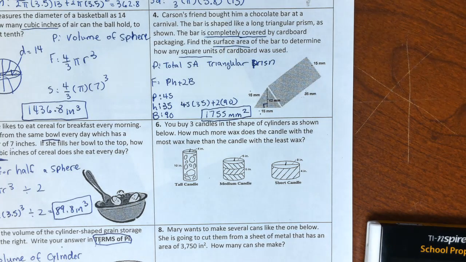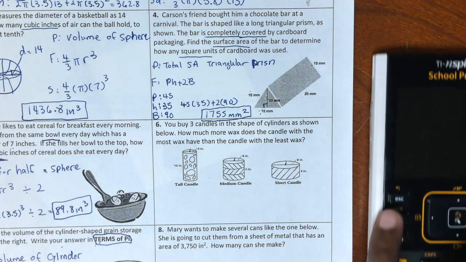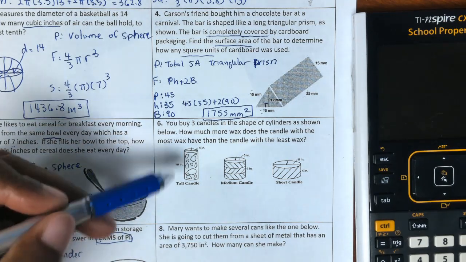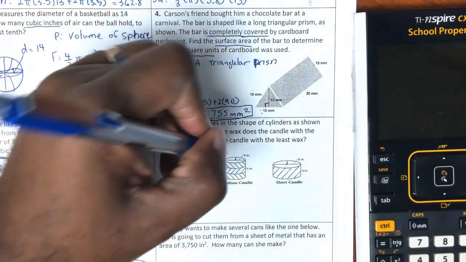All right, so we're back on part two of our review of volume and surface area of prisms, cylinders, cones, and spheres. We're looking at number six, and number six says you buy 3 candles in the shape of cylinders as shown below. How much more wax does the candle with the most wax have than the candle with the least wax? So the first thing we're going to do is find volume, because we're trying to figure out volume of a candle. That's how we can tell how much they have, right? So we need to find volume.